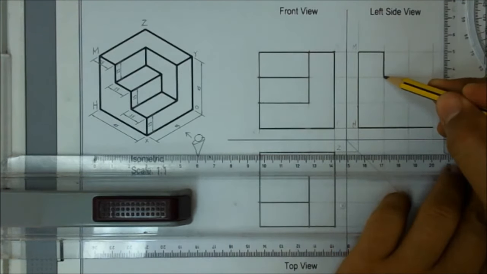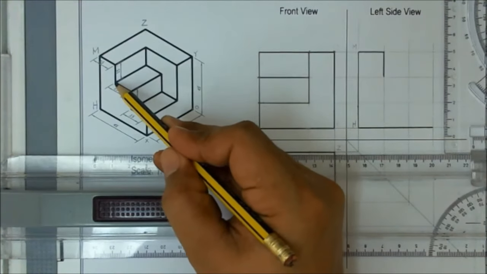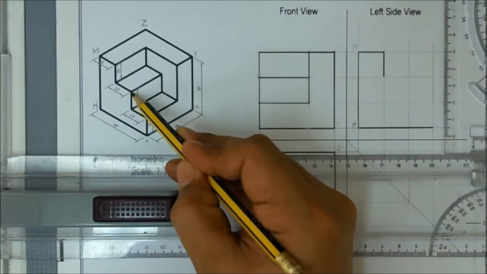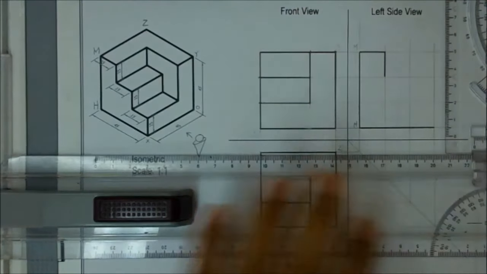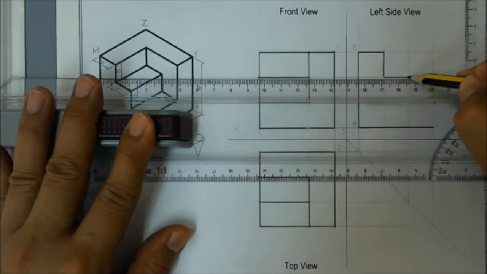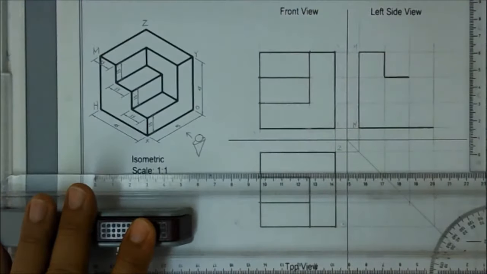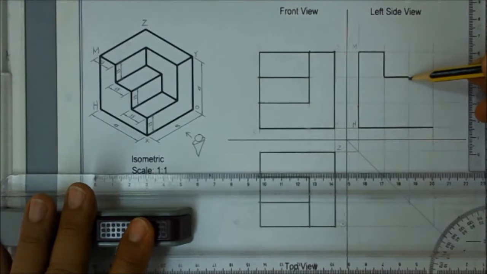From this corner to the next corner will be the same as from here going to that corner. Same as going down.